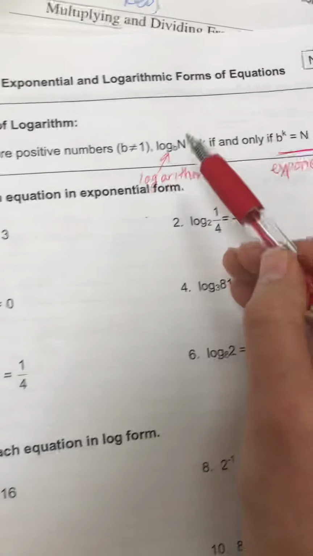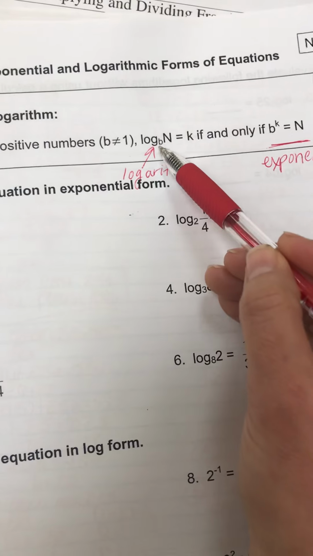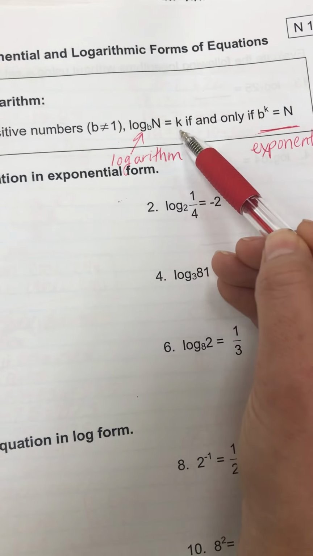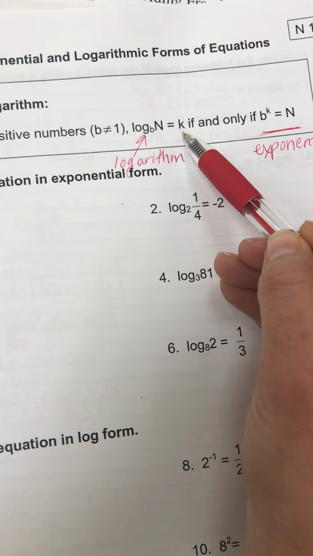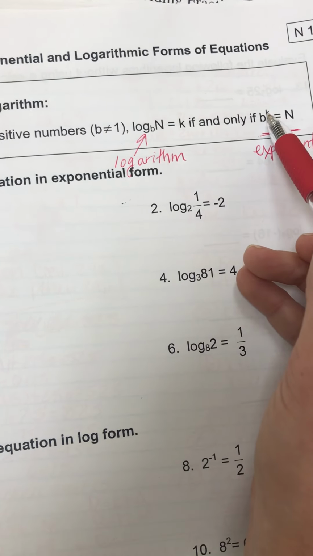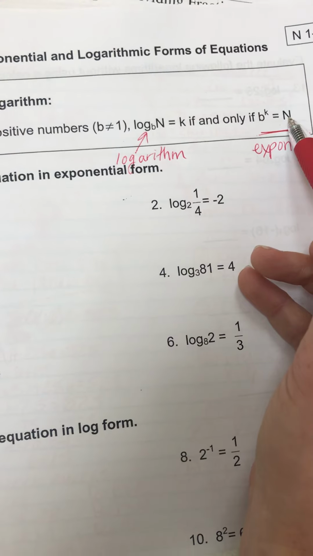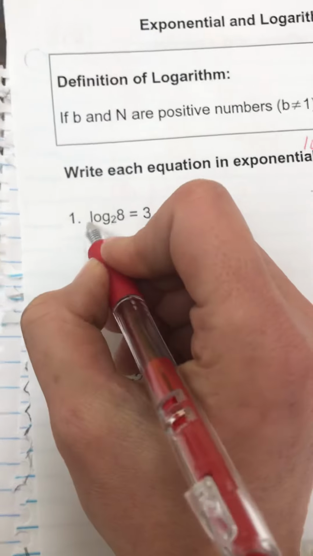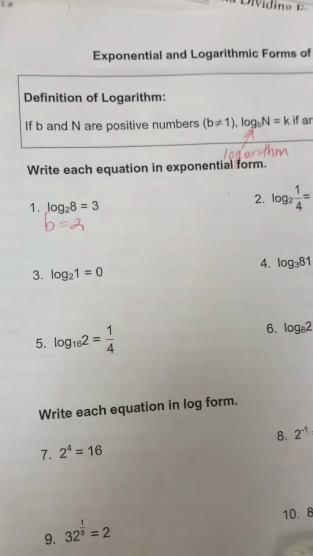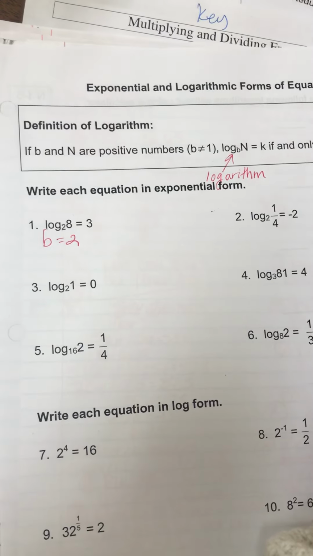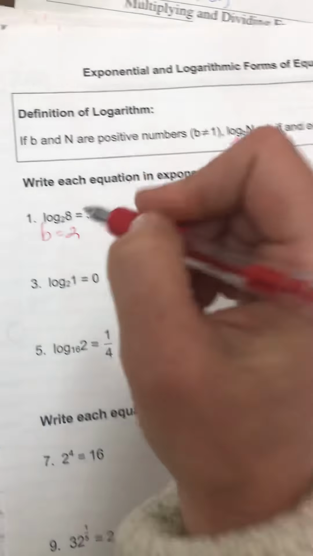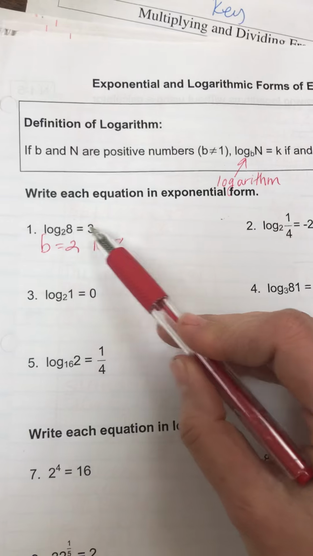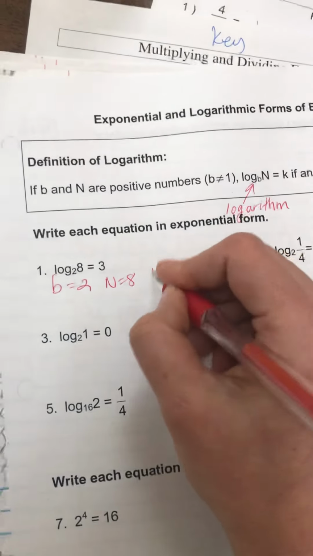So b is your little number next to your log. Your k is what it's equal to, which is your exponent, and we're going to have n. In this example, b is equal to 2, n is equal to 8, and k is equal to 3.